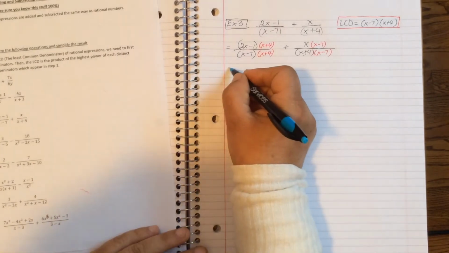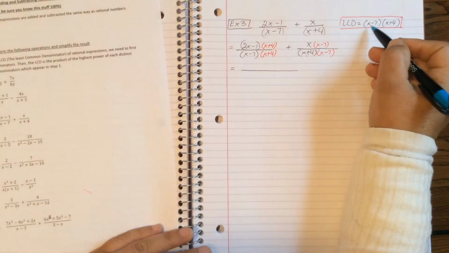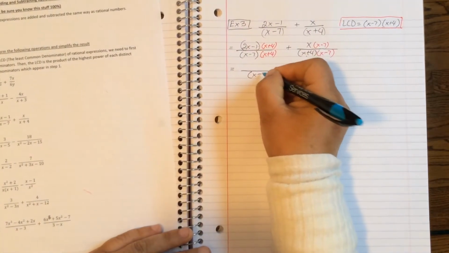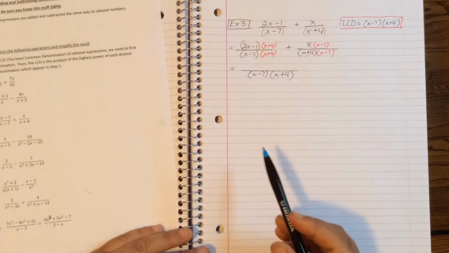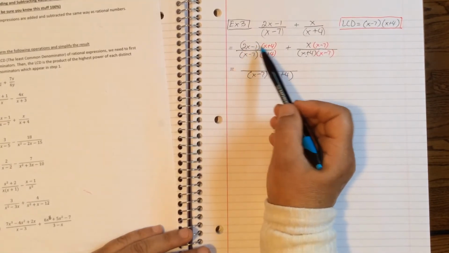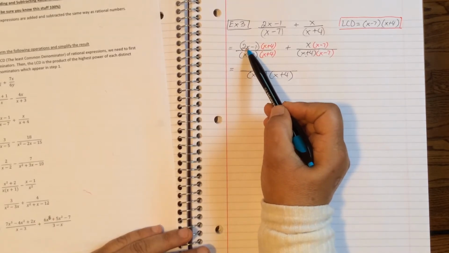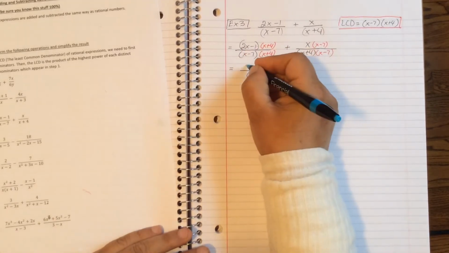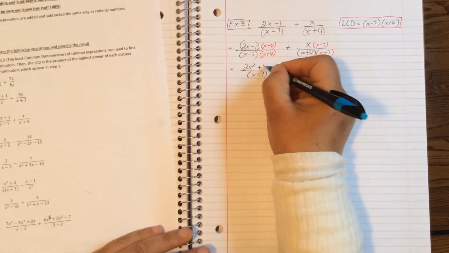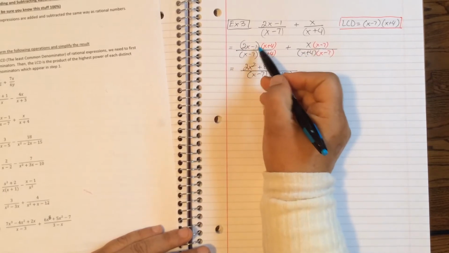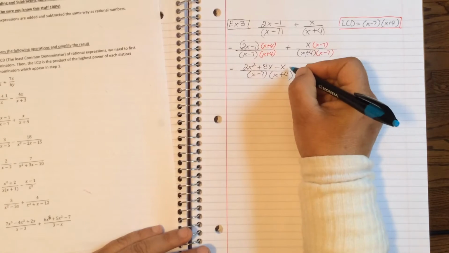And now let's write the common denominator, x minus 7, x plus 4. And what we get on the first numerator, using the distribution property, we have to multiply 2x times x is 2x squared, 2x times 4 is 8x, negative 1 times x is negative x, and negative 1 times 4, negative 4.